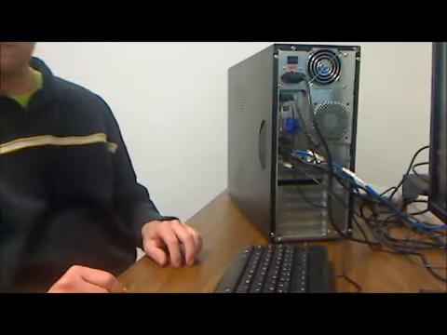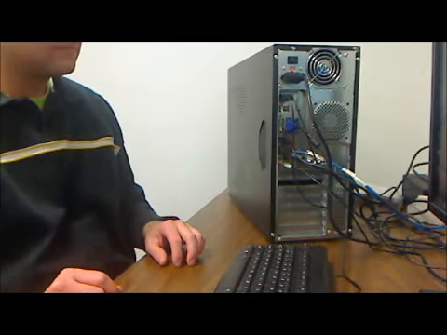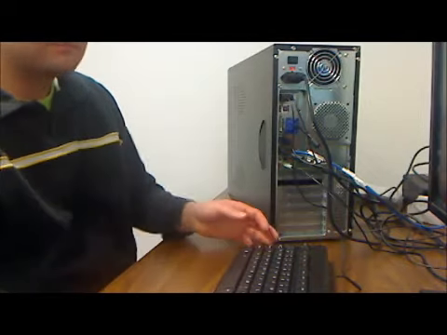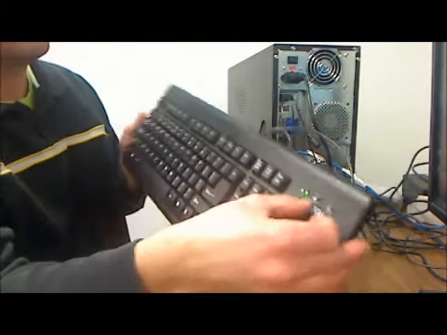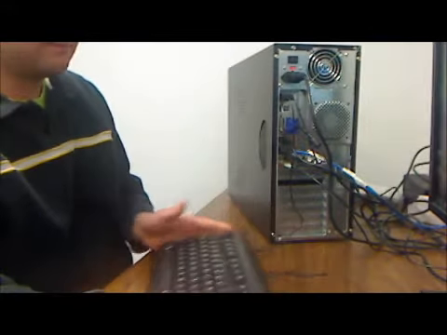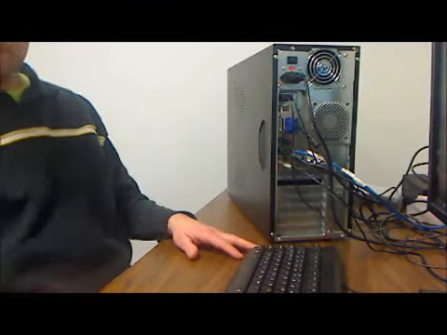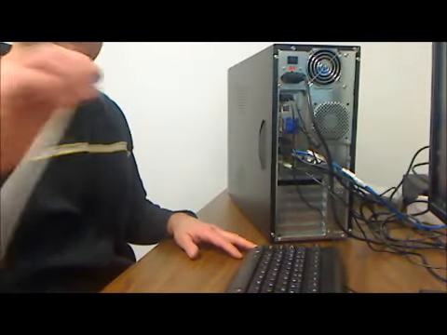One of the other things he's going to look at is making sure that the light is on the keyboard. On the upper right hand corner, there's usually lights there. They'll indicate there's power getting to the keyboard. Those will illuminate. Now this is a USB keyboard. Like a mouse, there's also a PS2 keyboard.